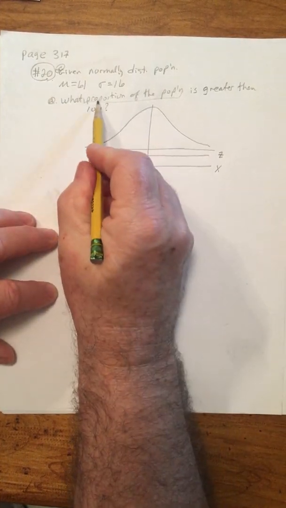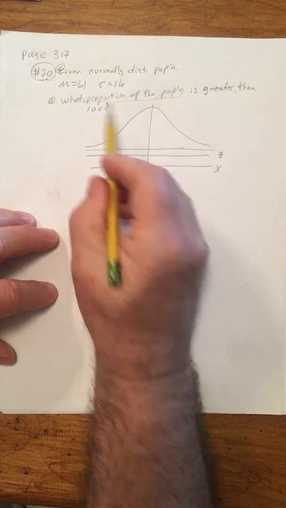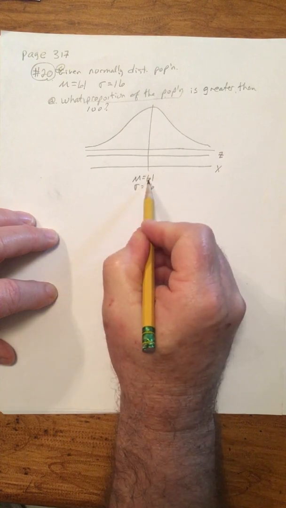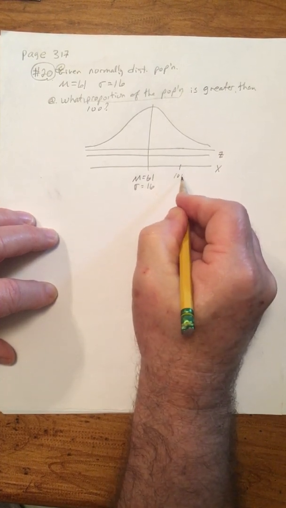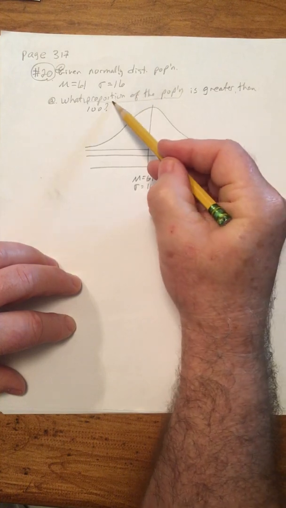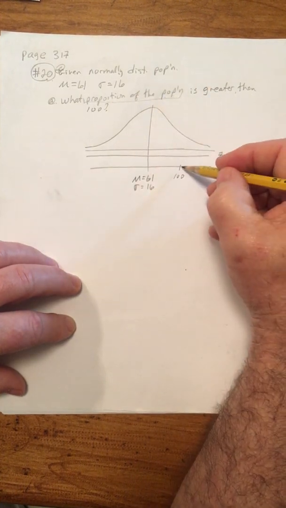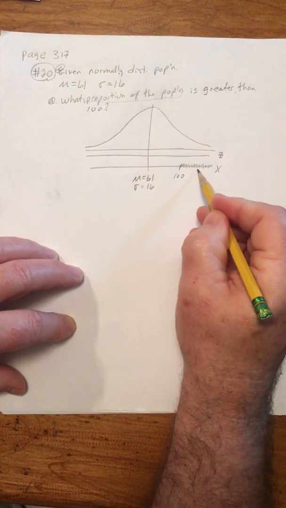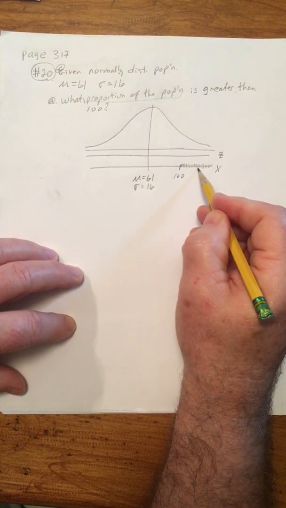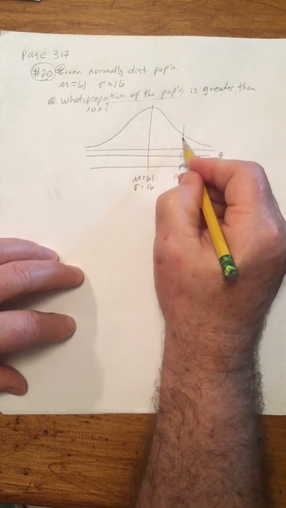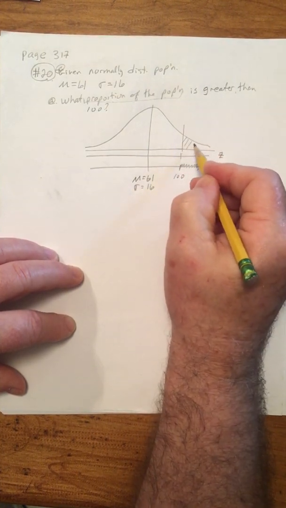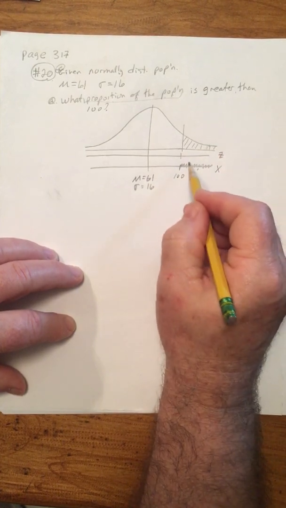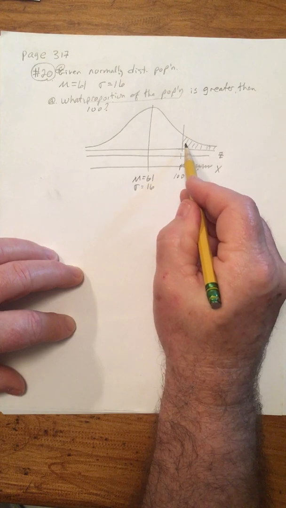Now, what proportion of the population is greater than 100? So we need to know where 100 is on this data scale. Well, 61 is here, so 100 is over here somewhere. And the proportion of the population that is greater than 100 is given by this region, because proportion is the same as probability.